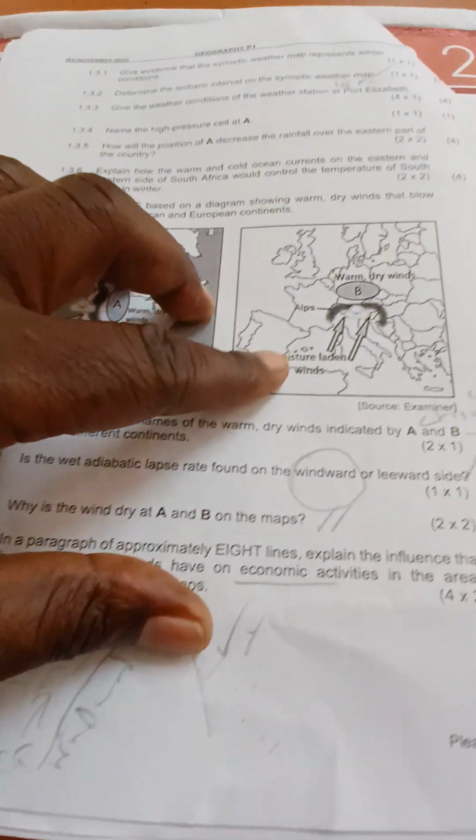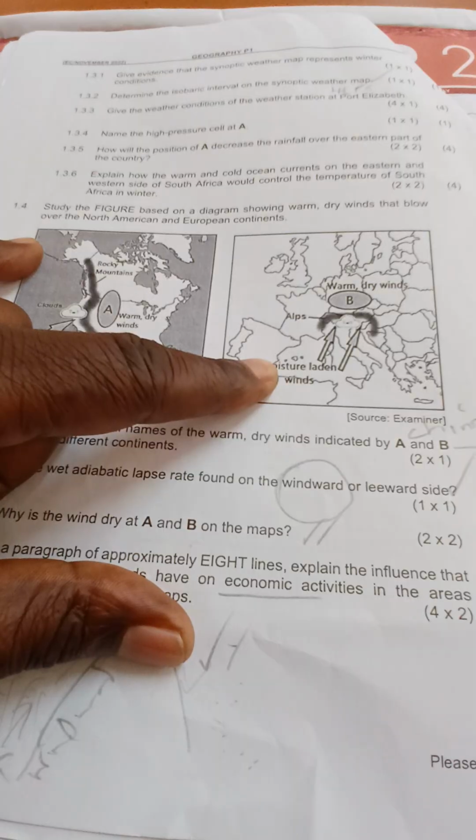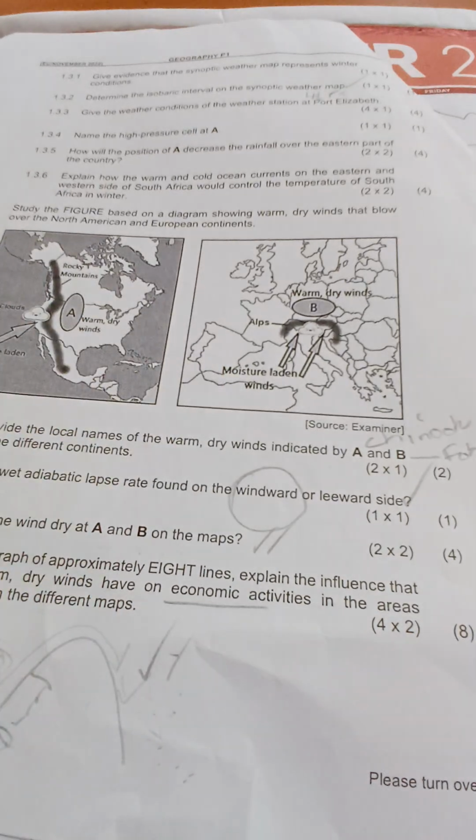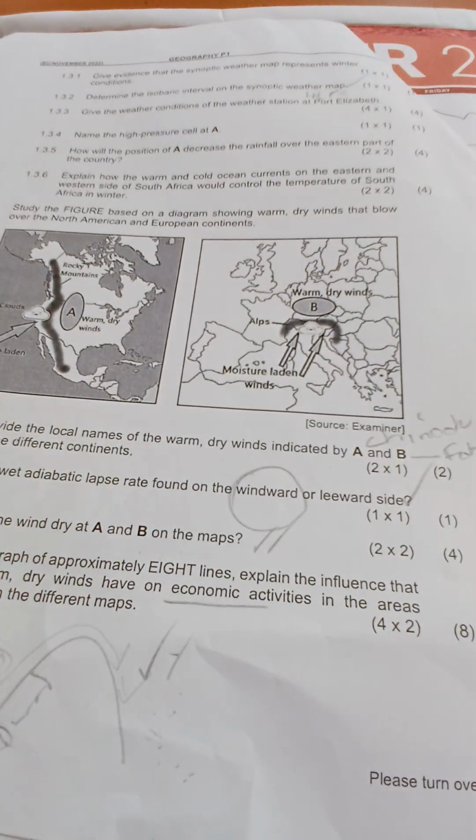Then on the foehn, where we have the Alps, we are saying the physical dehydration of people influences production negatively, because it is associated with high temperatures. So there's going to be dehydration. The other thing is droughts dry up agricultural land because the temperatures are high and the evaporation rate is high, so that also affects agriculture. Wildfires also destroy agricultural land.